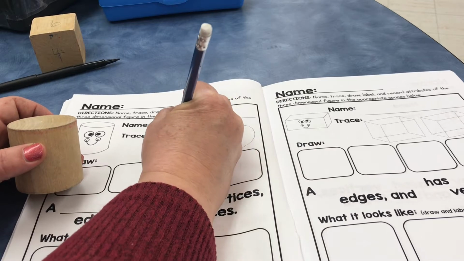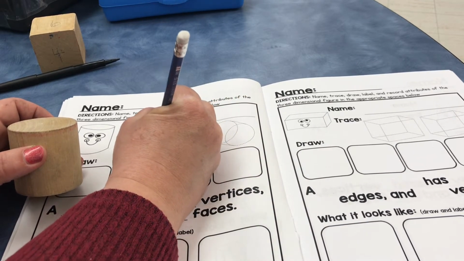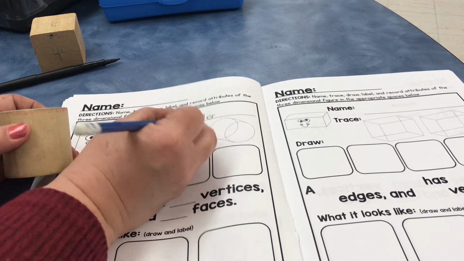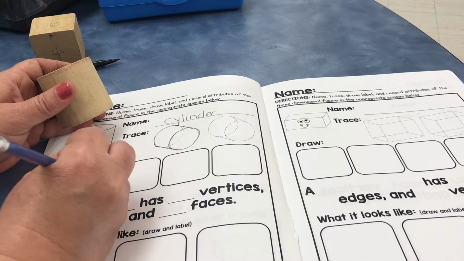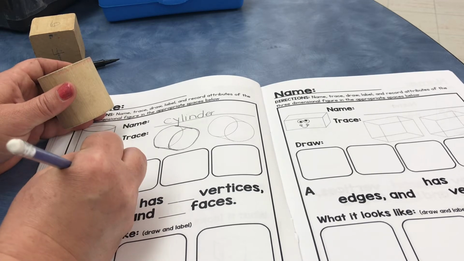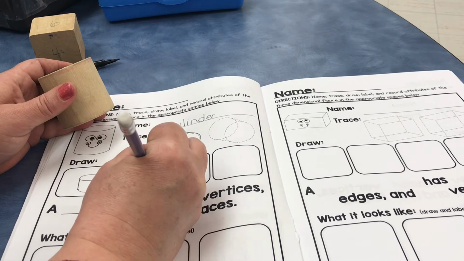I'm going to trace it. And then I'm going to draw my own. Or I could draw it this way.